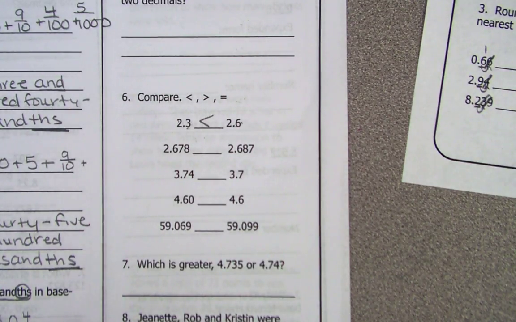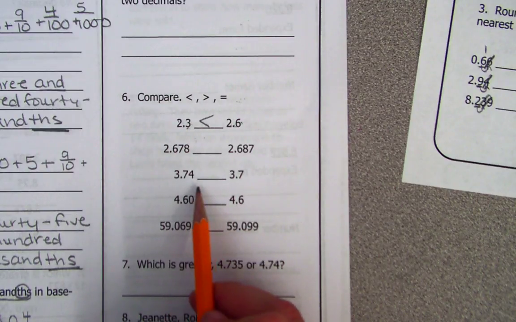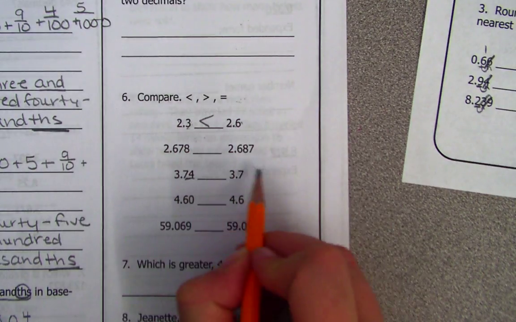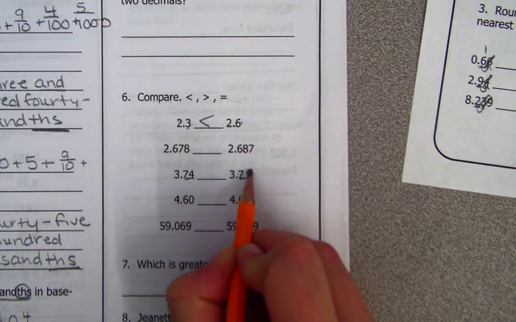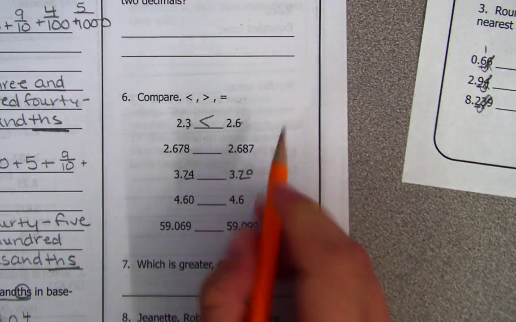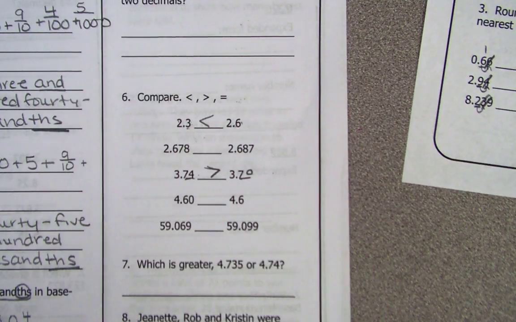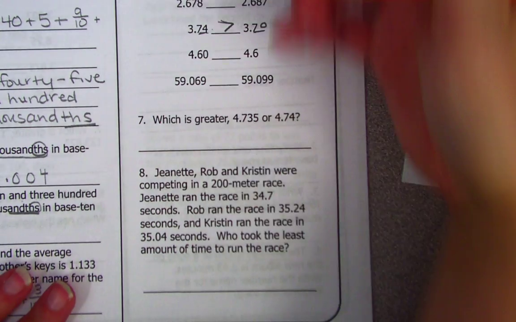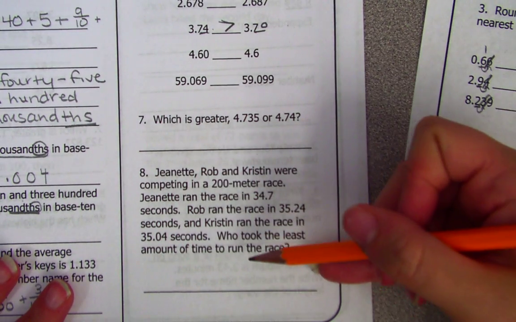What I need you to realize down here is this one right here at 3.74 and 3.7. This has 2 digits, this has 1, so let's add the extra 0. When I do that, I realize that that's 74 and that's 70, so therefore this one is bigger. And the rest you're going to finish on your own, except for number 8. We're going to go and move number 8.